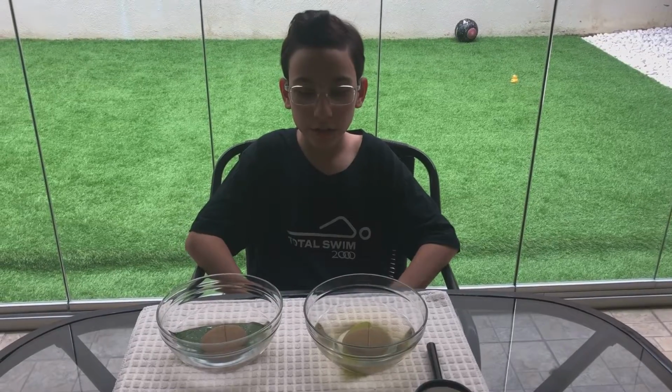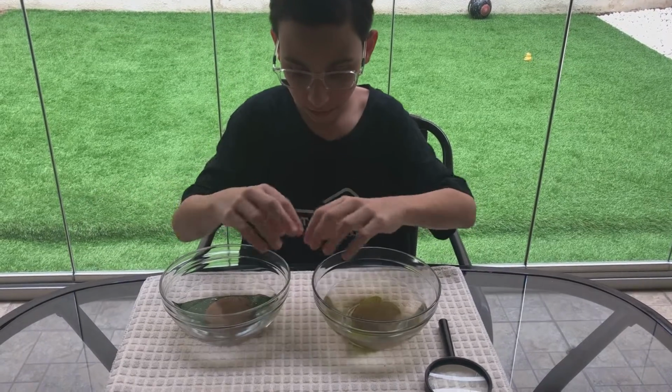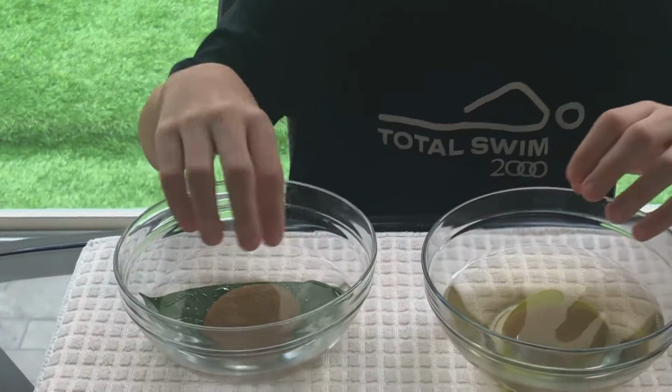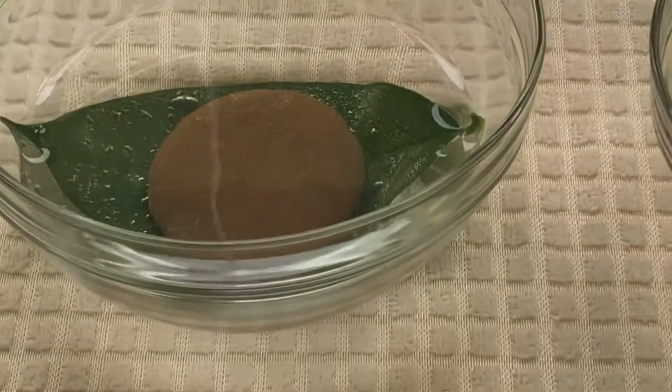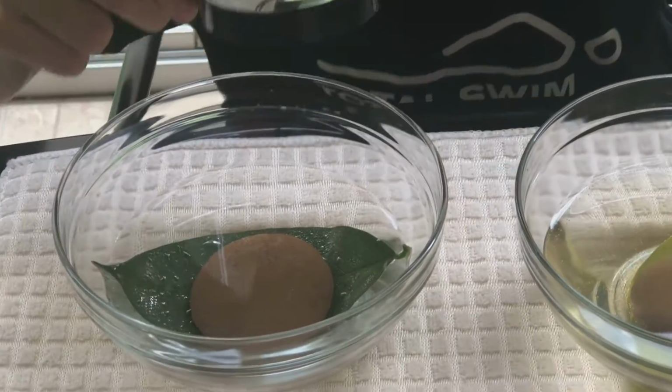Hours later, now there are small bubbles that are observed in various parts of the leaves. Then I'll take the magnifying glass to better observe the bubbles that have appeared on the leaves.